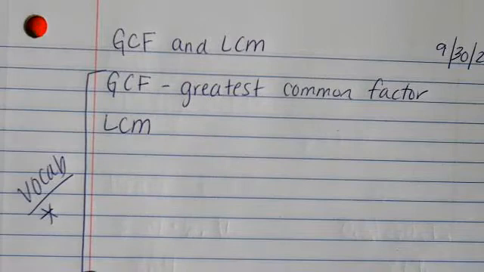So we're going to make sure that we are paying attention to vocabulary.